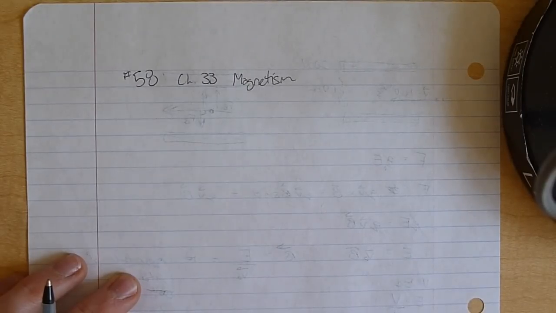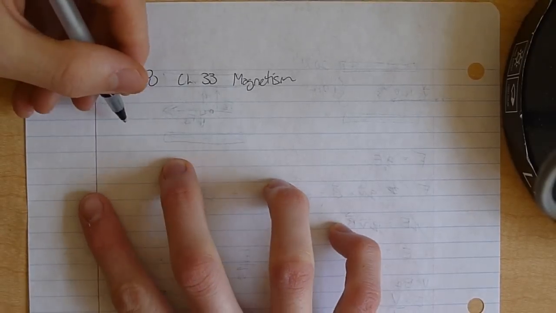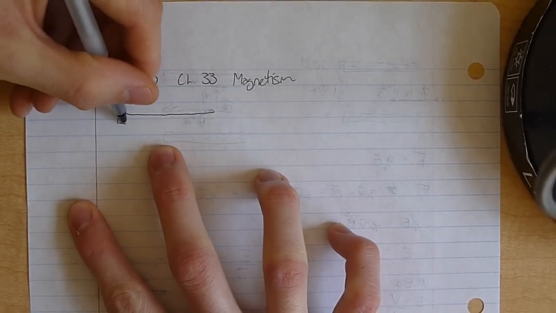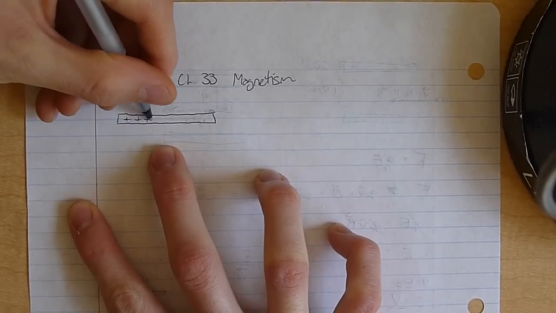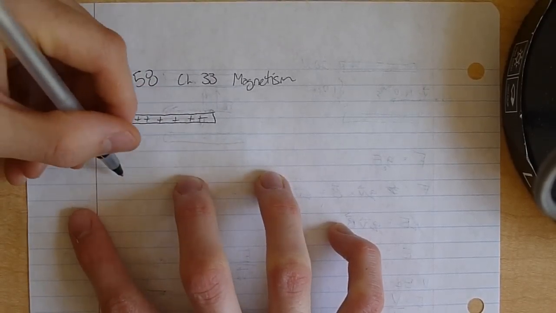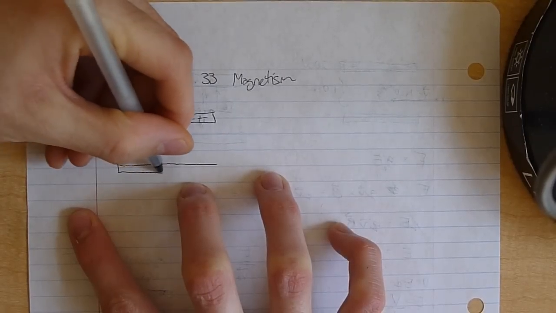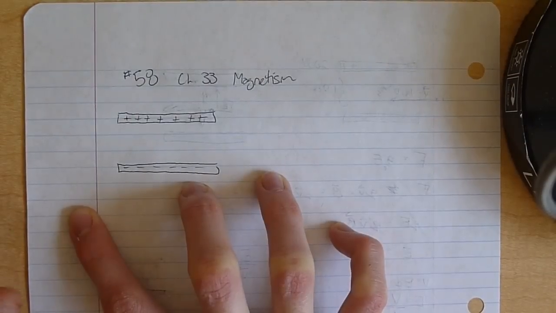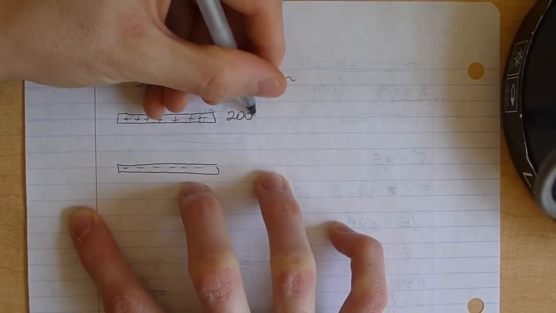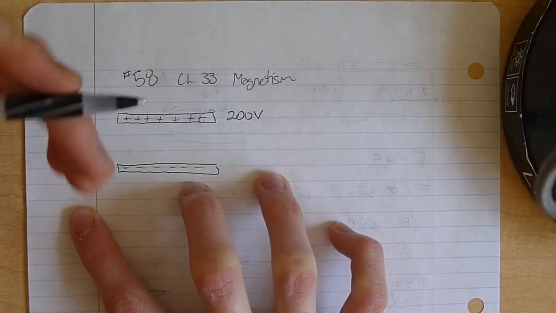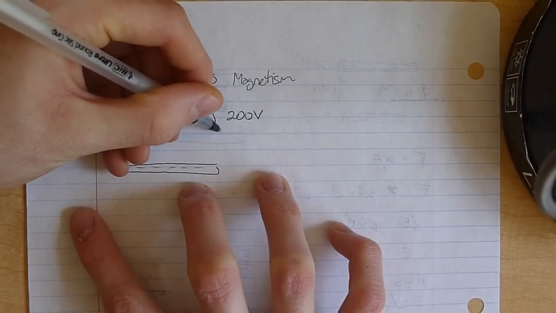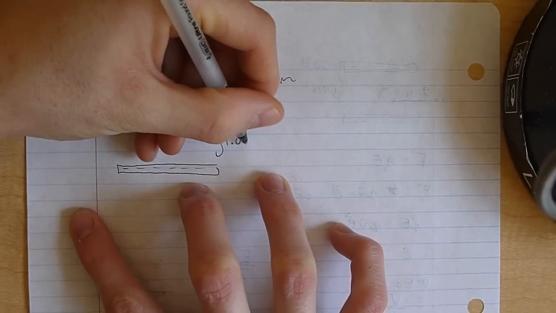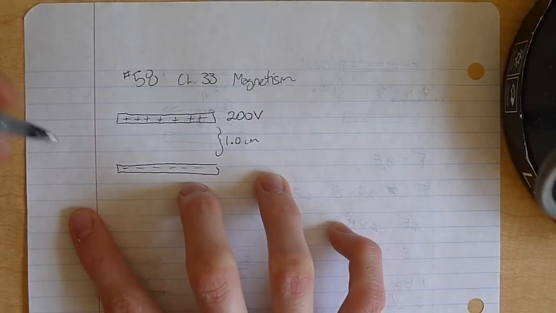The plates are separated by 1 centimeter and are charged by a 200-volt battery. What magnetic field strength and direction will allow the electron to pass between the plates without being deflected? So the diagram shows two charged plates, one positive, one negative. This is a 200 volt capacitor with a distance of 1.0 centimeters between the two plates.